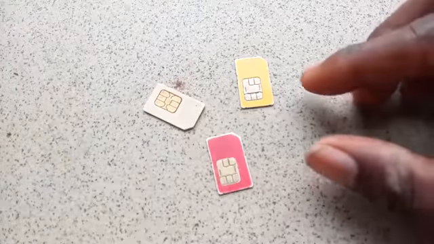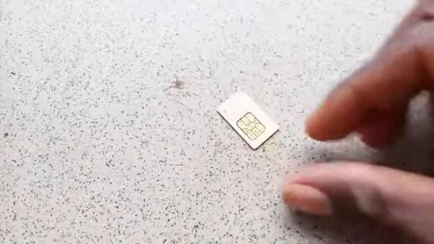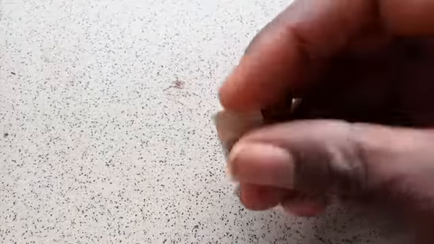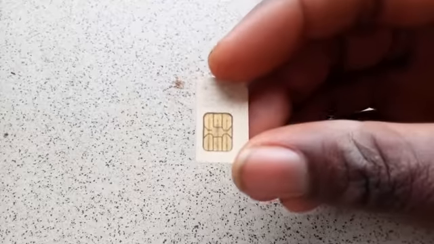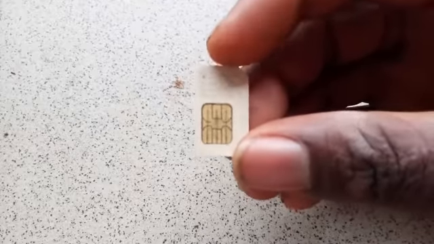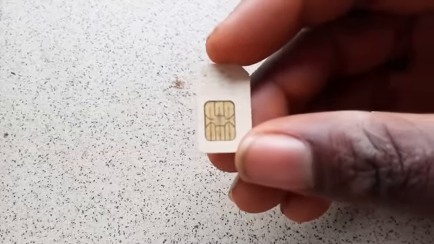So for example, if you want to get free internet on this SIM, the first thing you need to do, if you want it to work 100%, is have 6 of this SIM. Why did I say that you need to have 6 of this SIM?